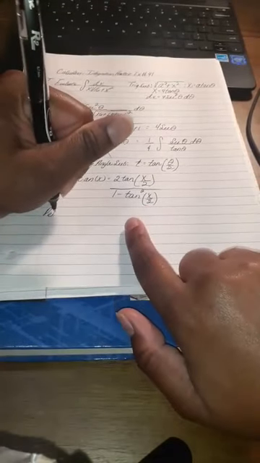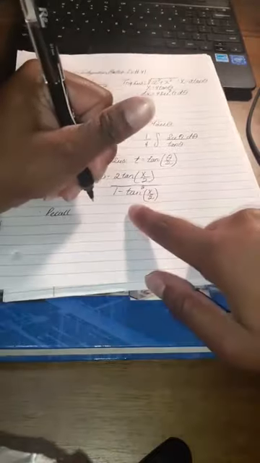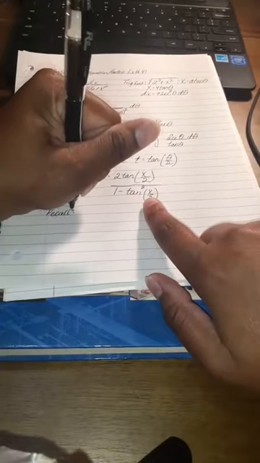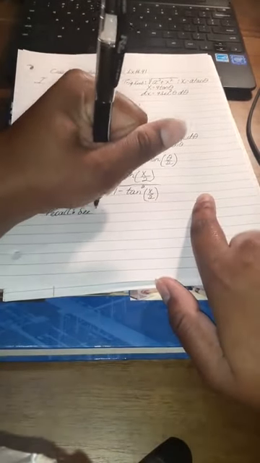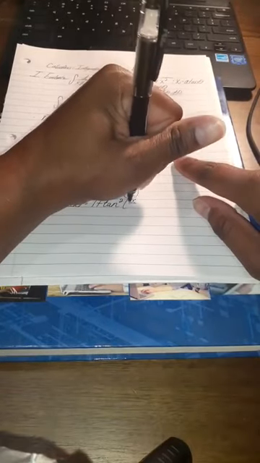And also recall that secant, in our case we'll call that secant of x, is just 1 plus tangent squared of x over 2 all over 1 minus tangent squared of x over 2.